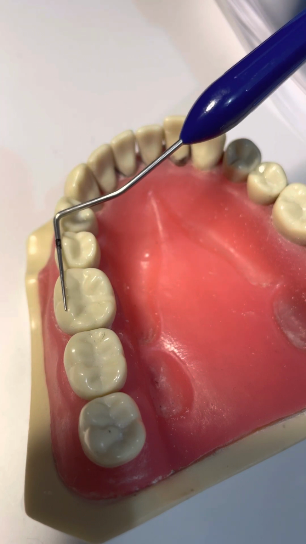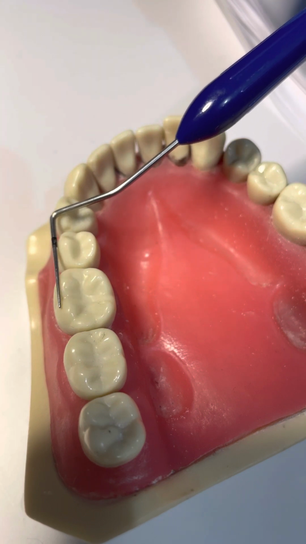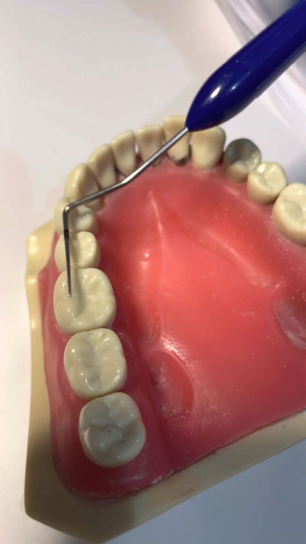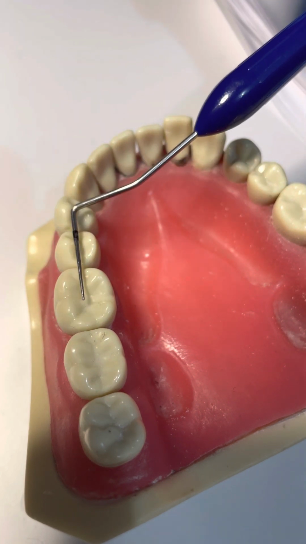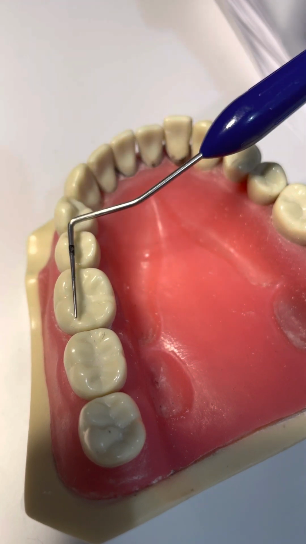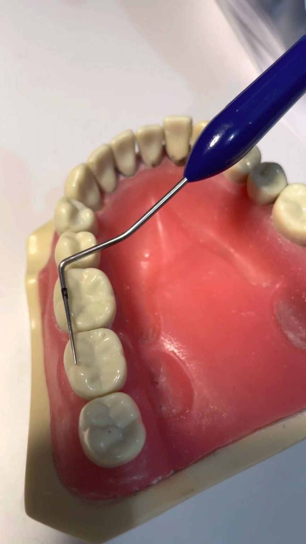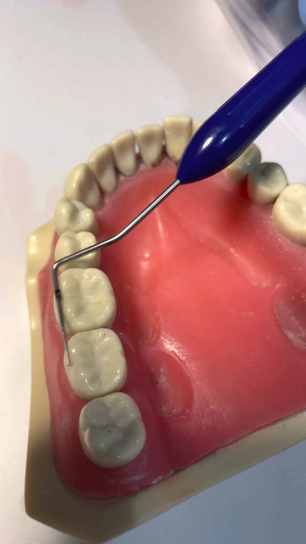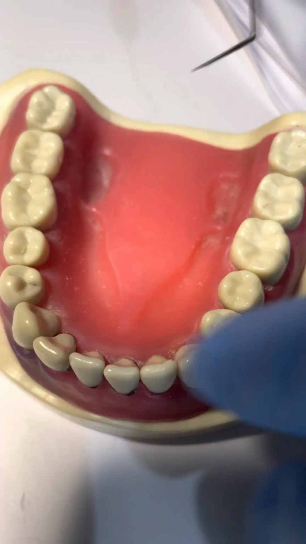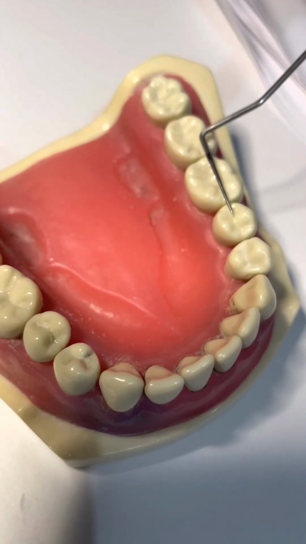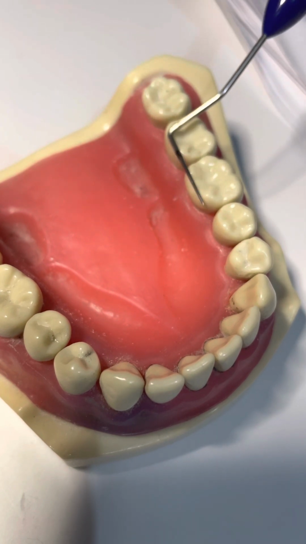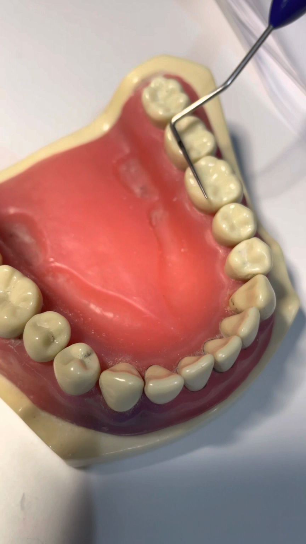So when you're checking, check with the premolar, and then again check with the molar. Both times the cuspal height has to be equal. You run your probe with the premolar, and then you run your probe with the second molar. Both times it has to be equal. This side also equal, and then this side it has to be equal.